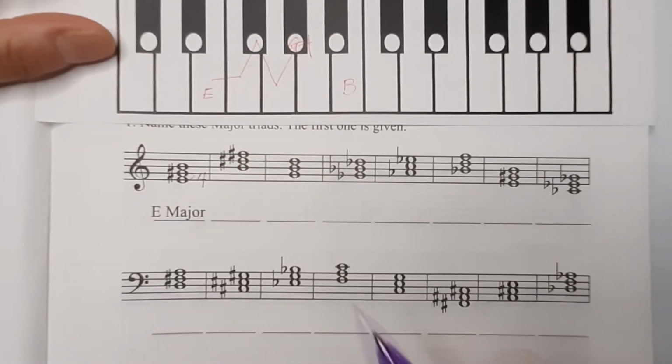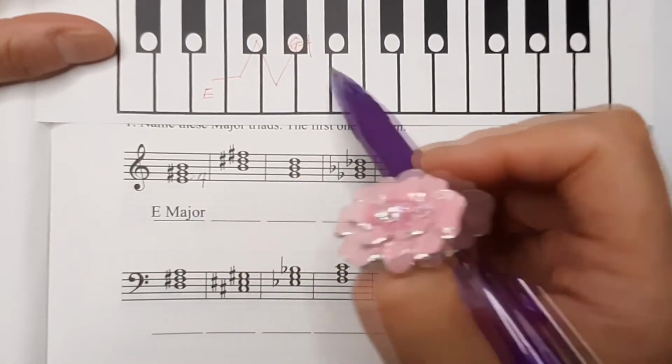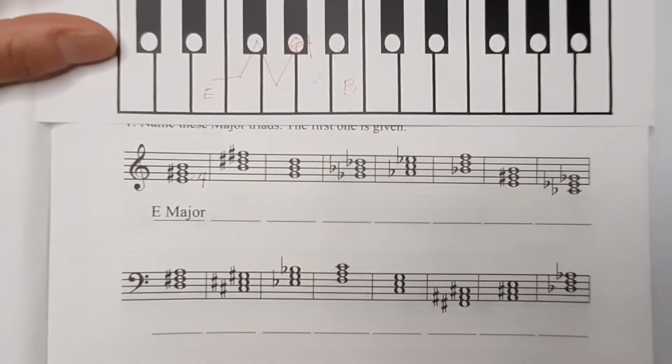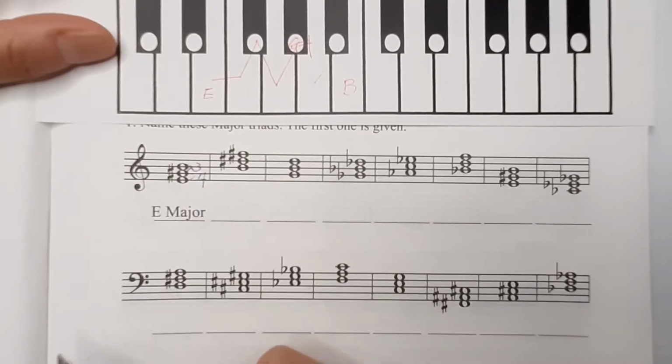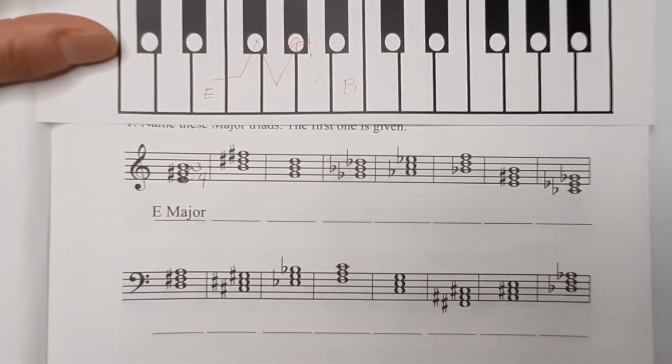What about the upper 2 notes? Now there's a G sharp and there's B, right? Go ahead. 1, 2, 3. How many half steps is that? It's 3. So you have 4 and 3. What's the bottom note? It's E. So you call this E major.